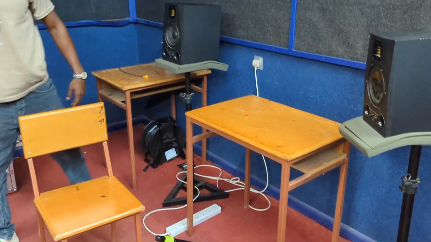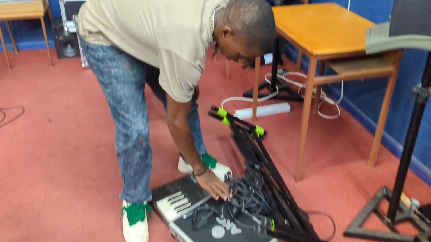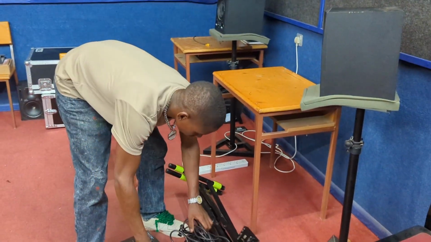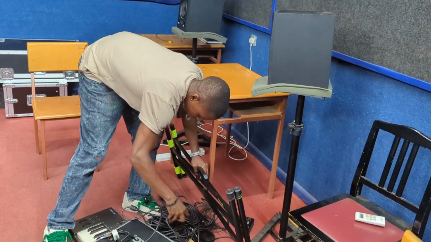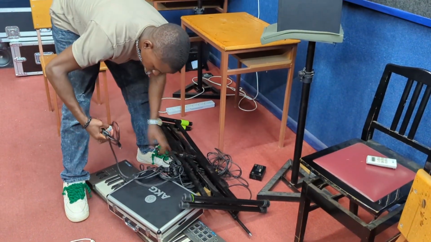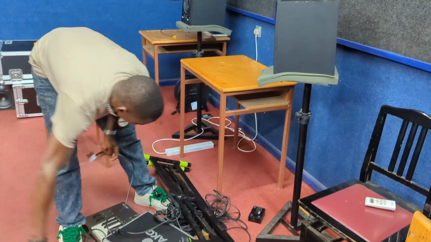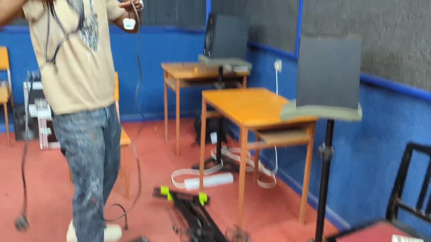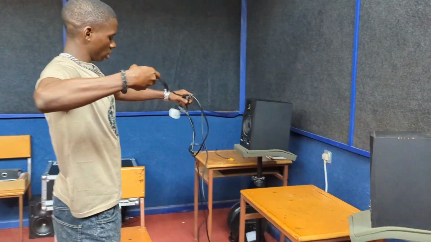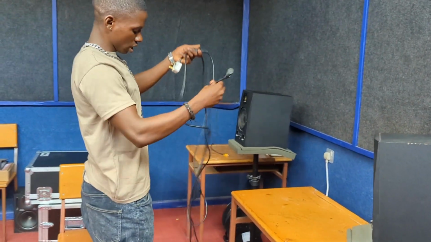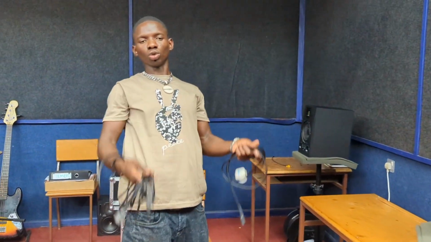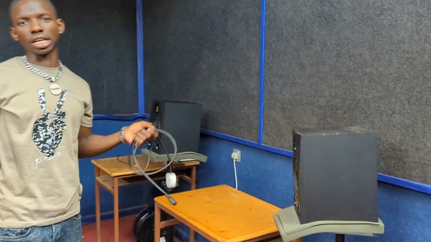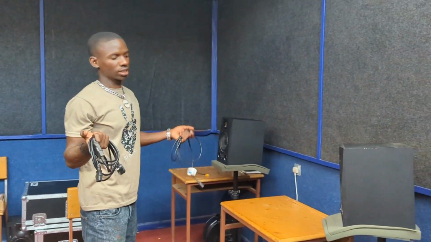Then on my adapter there, and then allow me to get my power cables, which I'll use to power my monitor speakers or active speakers.